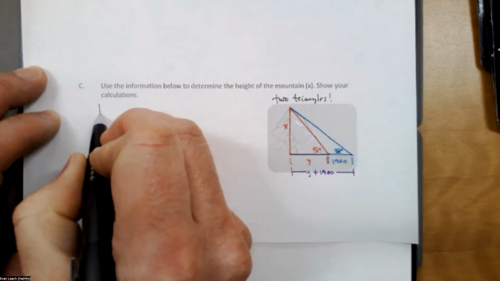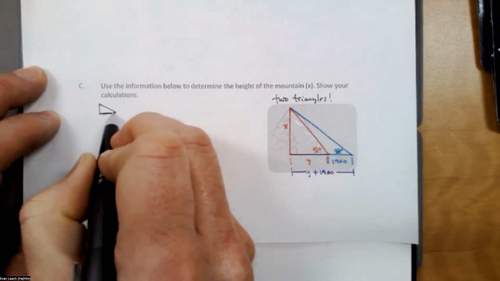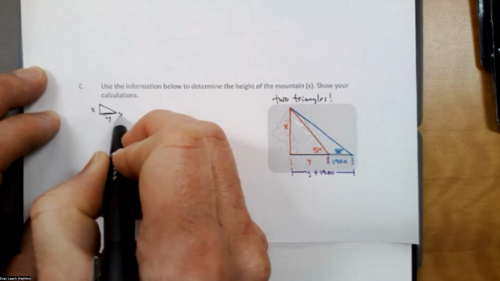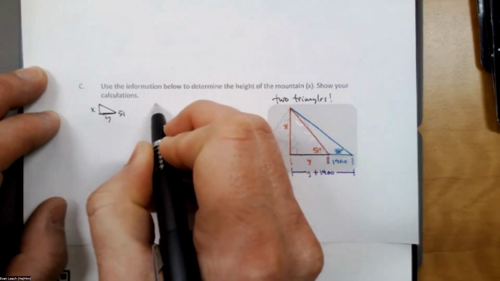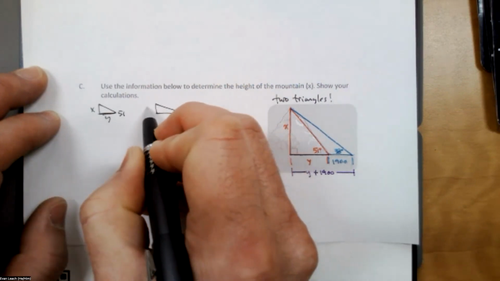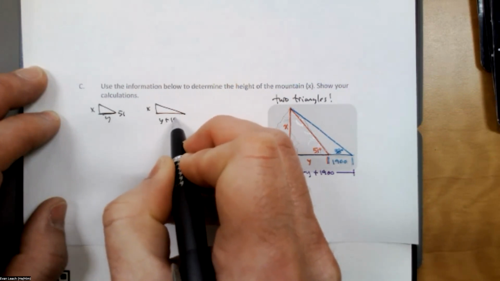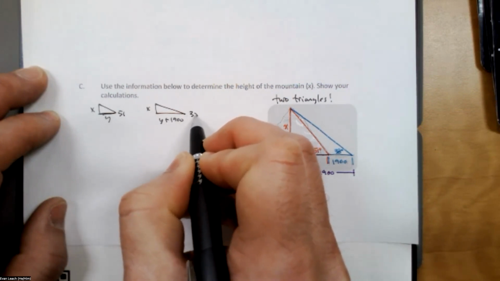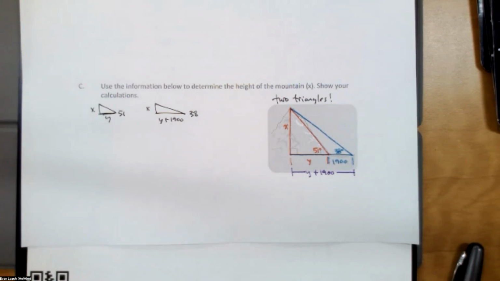So first thing to notice, we've got two triangles. One of them is X, Y, and then a 51. Then the other one is X, Y plus 1900 and the 38. I've got two triangles, two variables, so we'll be able to make two equations with two variables and then use our mad solving equation skills.